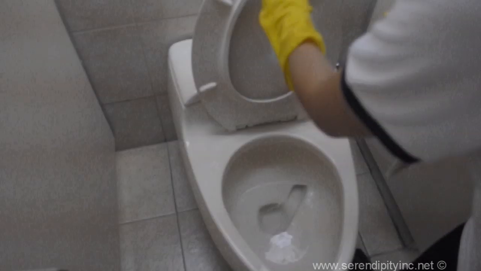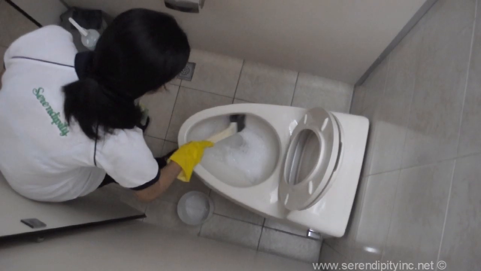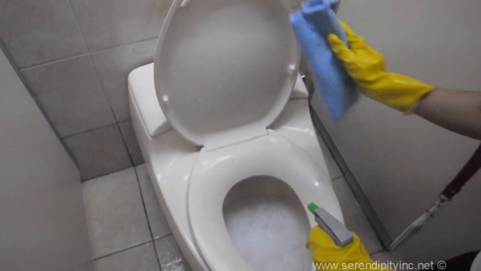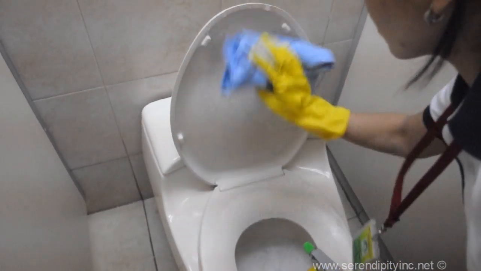After that, spray the toilets with liquid soap, then scrub them thoroughly with the toilet brushes. Make sure to fully scrub the whole toilet. After you scrub every part of the toilet, spray it with water and wipe it with a dry cloth.